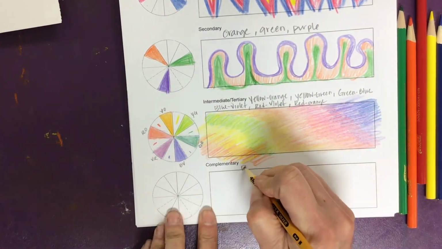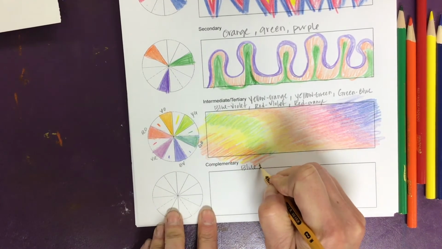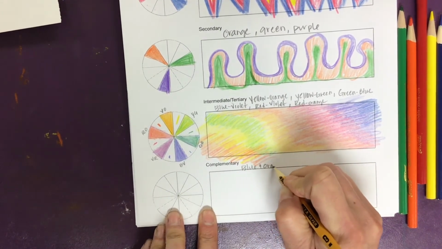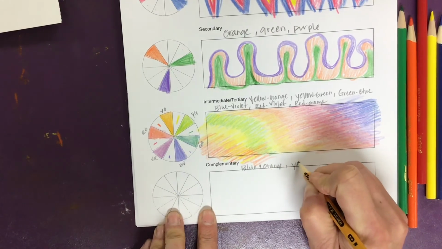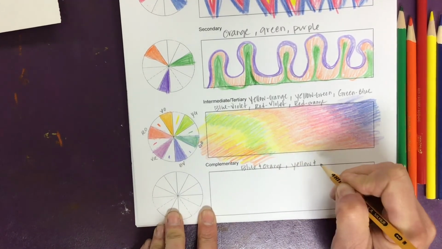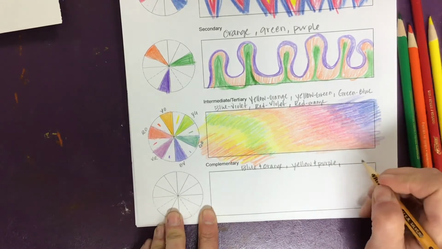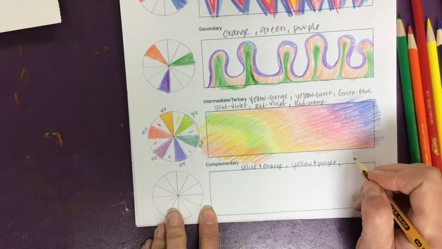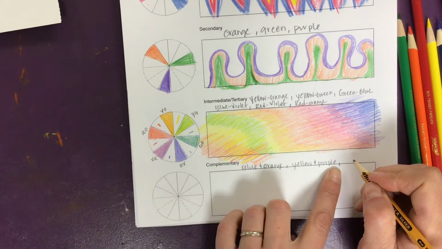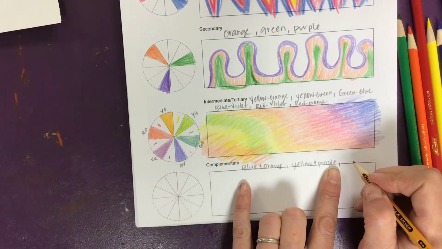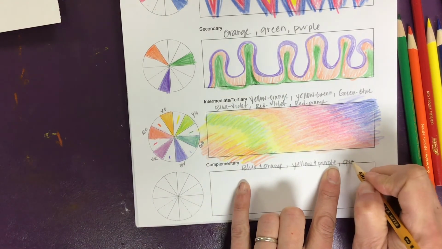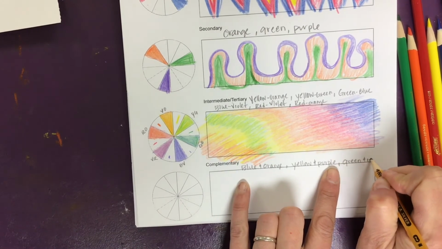You could go blue and orange, yellow and purple, or violet, however you want to say. And the final one would be blue, orange, yellow, purple. What am I missing here, you guys? Thank you. Green and red.